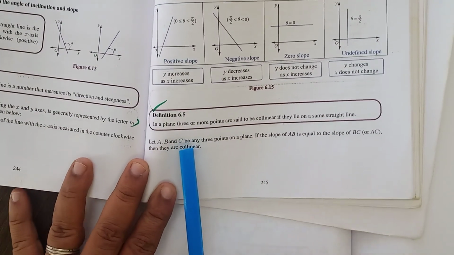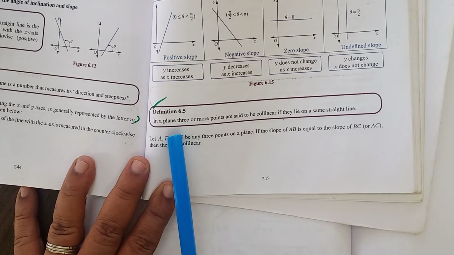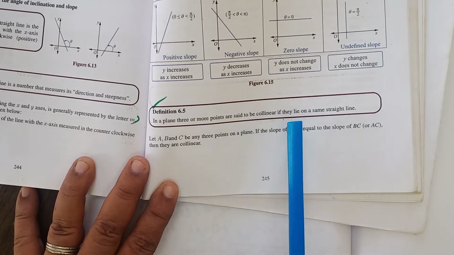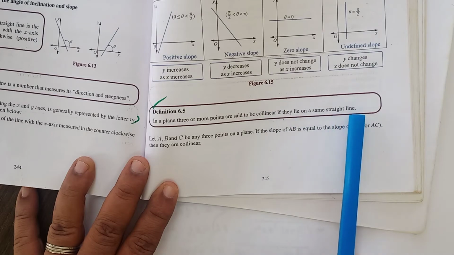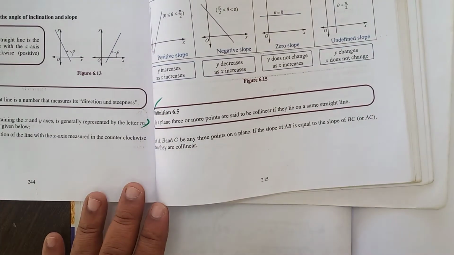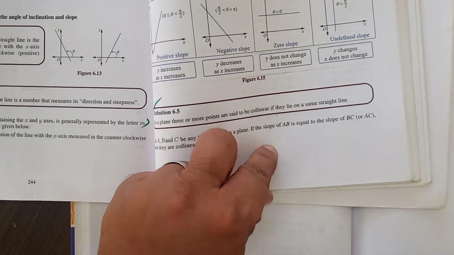Next definition. In a plane, 3 or more points are said to be collinear if they lie on the same straight line. Generally, the points that lie on the same straight line we call collinear points.